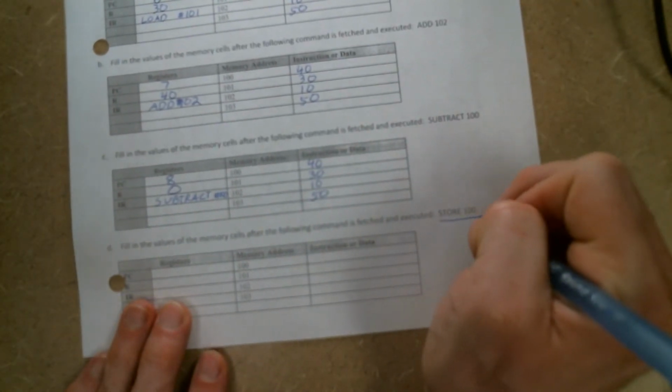If we look at this last one here, it says what's going to be there after we execute store 100. Our program counter has gone up to 9. Store doesn't change the register, so this time I can fill it in right away. I know it's still going to be 0. The instruction register is going to have that store 100. Now this time memory is going to be changed. Whatever's at memory location 100 is now going to have the value that was in the register, which is 0. So this is going to be 0, this is going to be 30, this is going to be 10, and this is going to be 50.